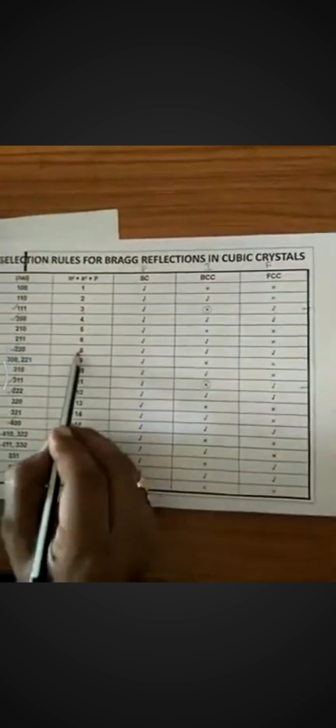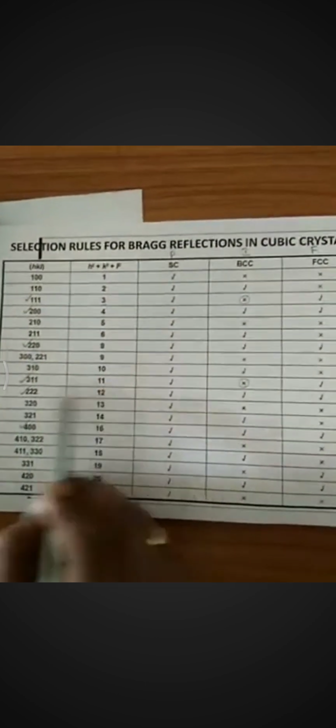So I have put it over here, 200. Similarly, for h square plus k square plus L square value of 8, the corresponding Miller indices are 220, and for 11 it is 311. This can be seen here. For 8 it is 220, for 11 it is 311, and similarly for 12 it is 222. This is again observed here.